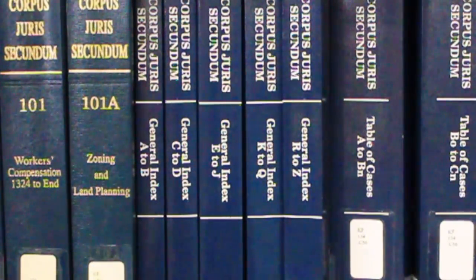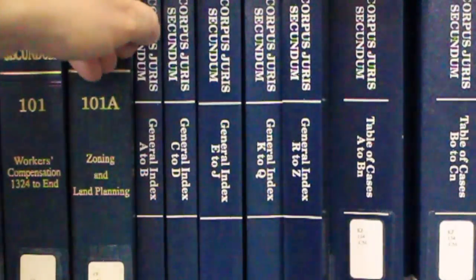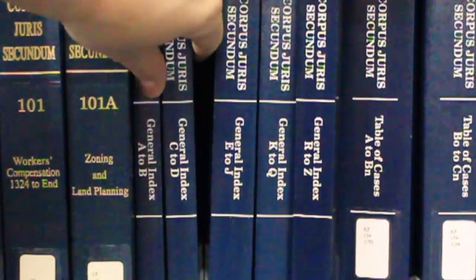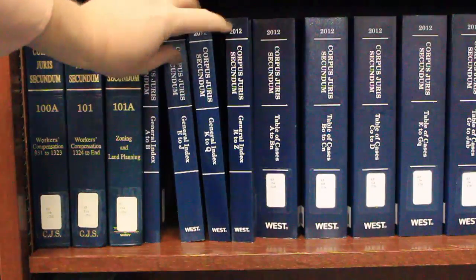So see here, C to D and K to Q. C to D would have copyrights, and K to Q would have parody. So we'll grab both of those as well and head to our table to study.